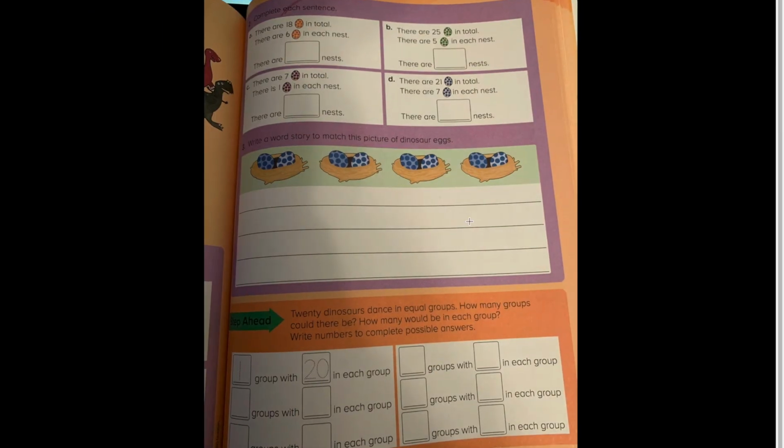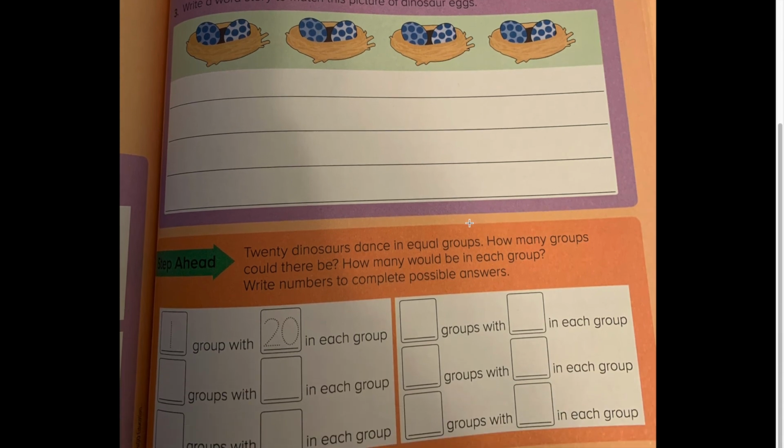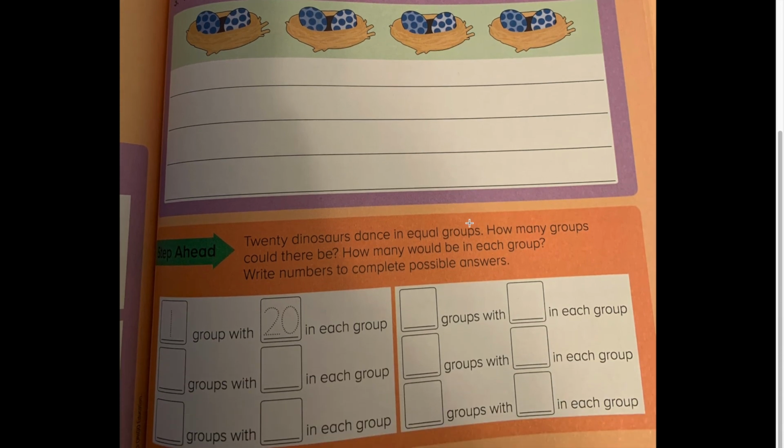The one that I wanted to go over on this page, though, looks like this. So it says 20 dinosaurs dance in equal groups. How many groups could there be? How many would be in each group? Write numbers to complete possible answers. So the first one would be that there could be one group with all 20 dinosaurs.